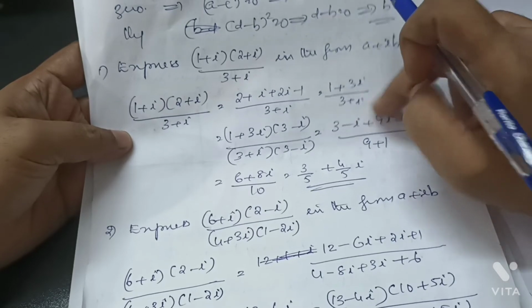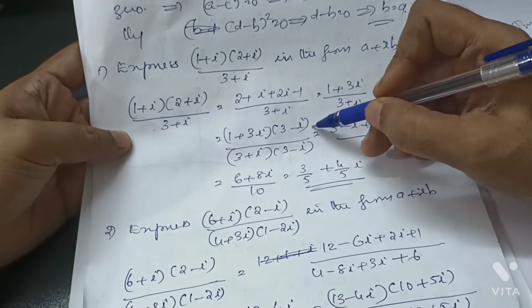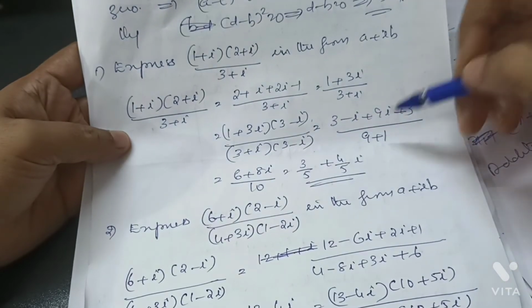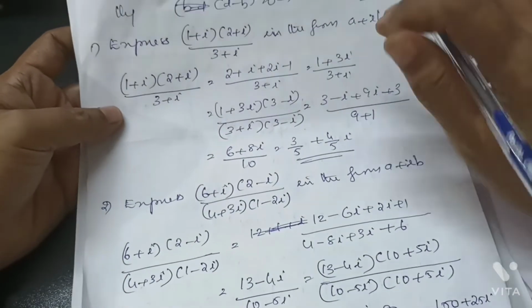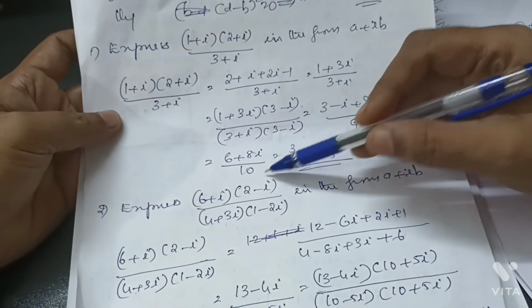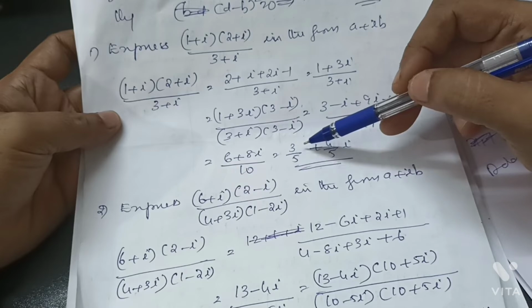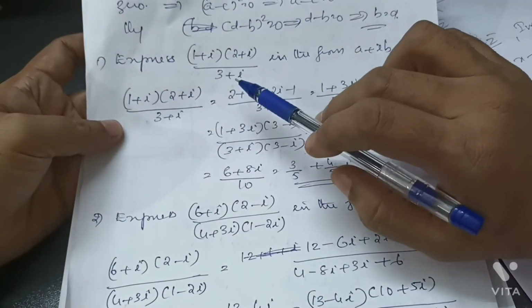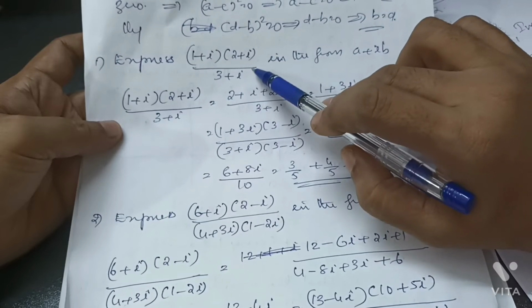Now you multiply the numerator and the denominator by the conjugate of 3 plus i, that is 3 minus i, on both sides. After multiplication and simplification you will get, as you can see here directly, 6 plus 8i by 10, and on simplification we get 3 by 5 plus 4 by 5 into i. This is the answer. I will repeat once again.